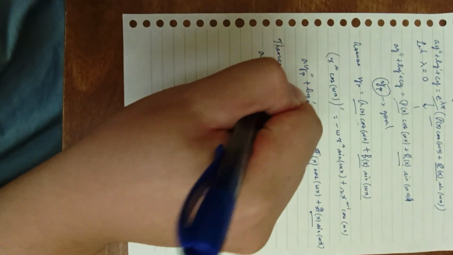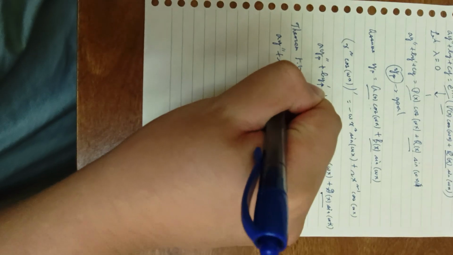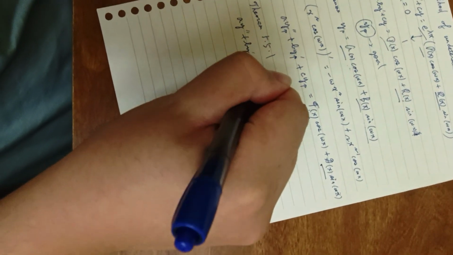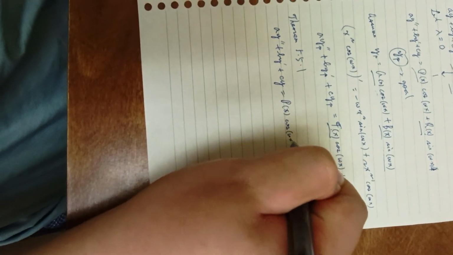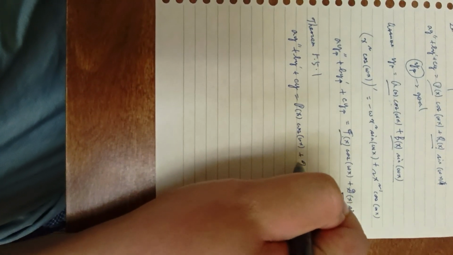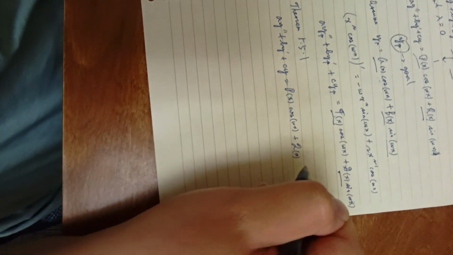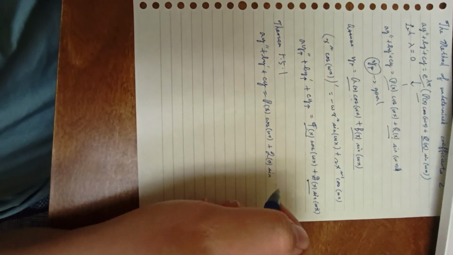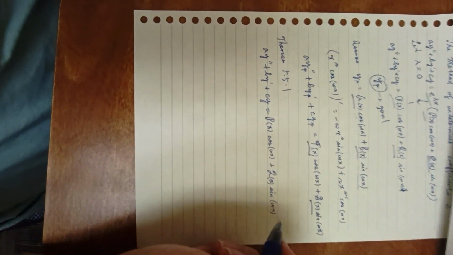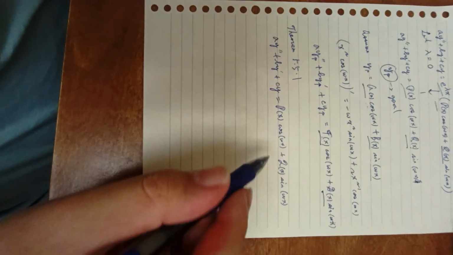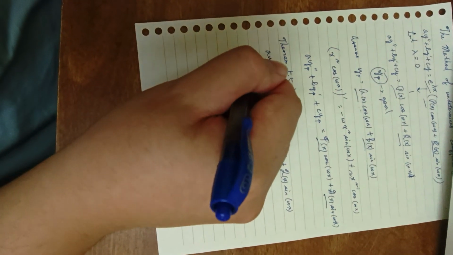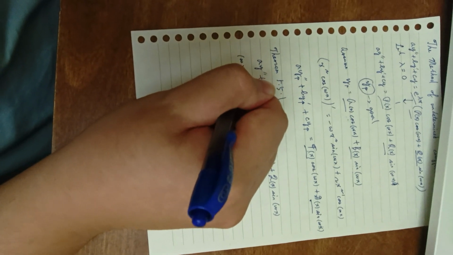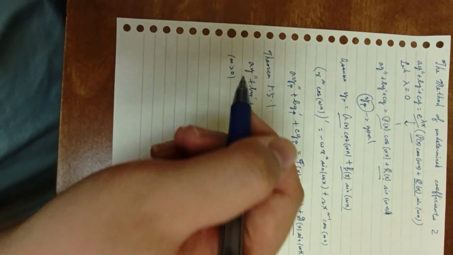I just want to write it again, so we don't need to go back. Both P and Q are polynomials, and at this time omega is bigger than 0.